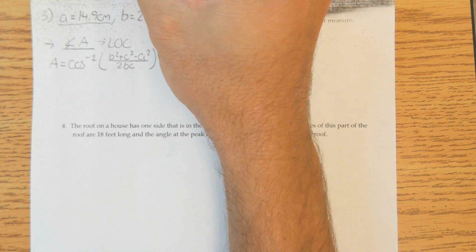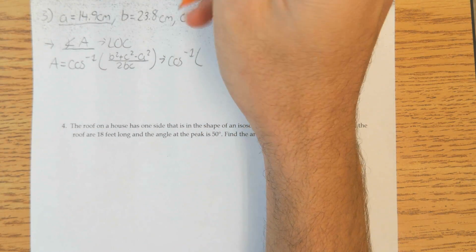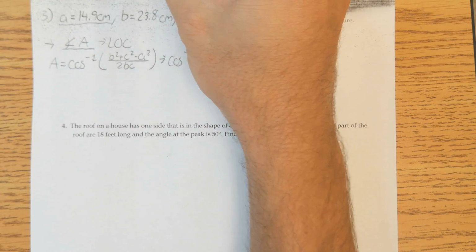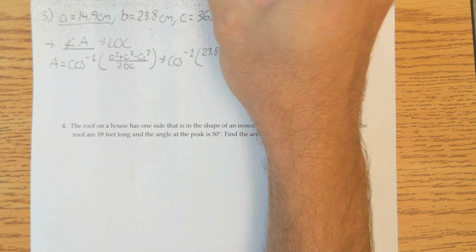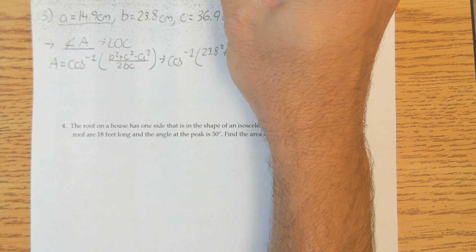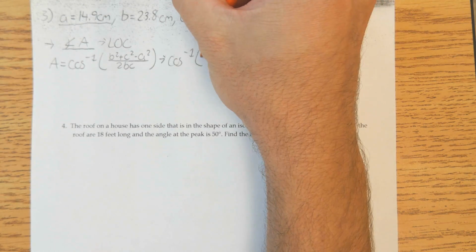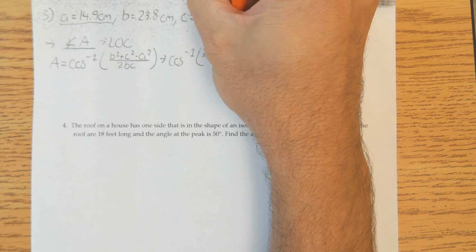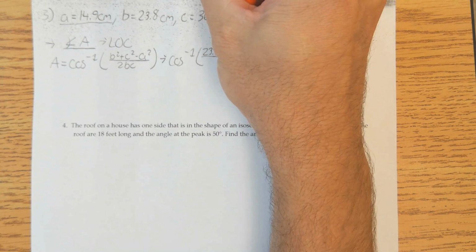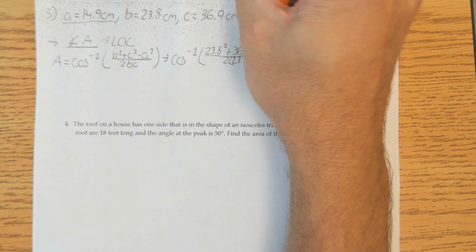So let's go ahead and plug that in. We're going to get cosine inverse of B squared, so B squared in this case, 23.8 to the second power, plus C squared, which is 36.9 to the second power, minus A squared, which is 14.9 to the second power, all over 2 times B, which is 23.8, times C, which is 36.9.